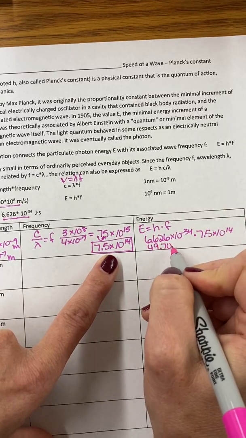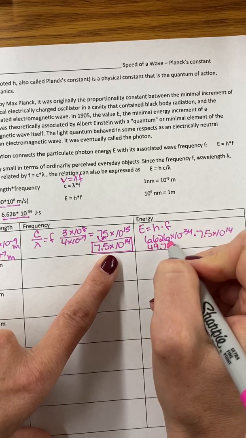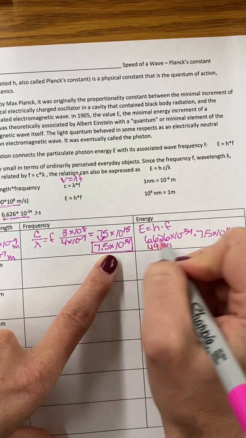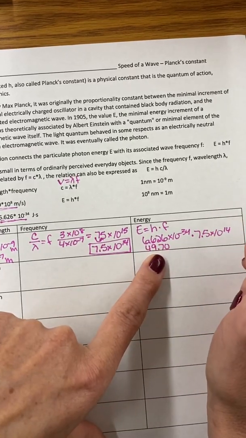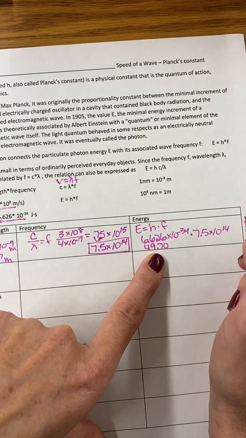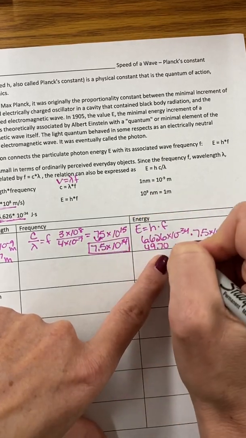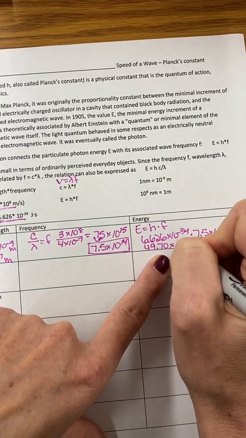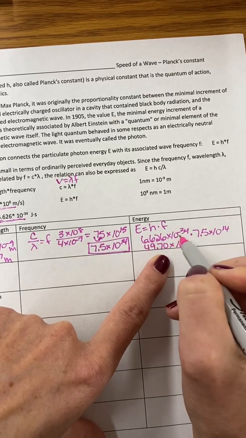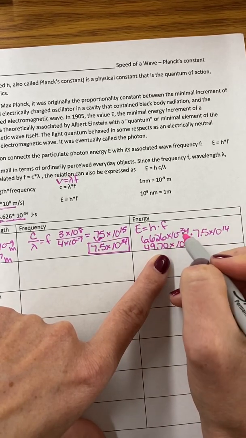49.70. I used the same amount of sig figs that is in this number. Although, is that proper? Maybe we just need the 2. Anyway, times 10 to... When you multiply with scientific notation, you're going to add the exponent.